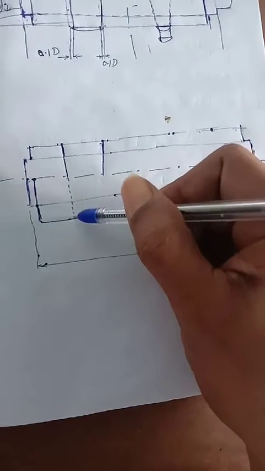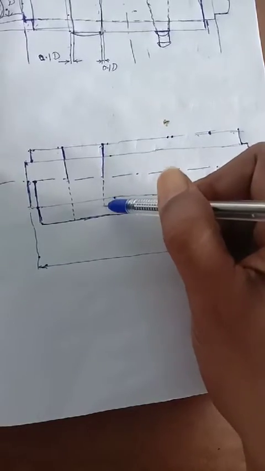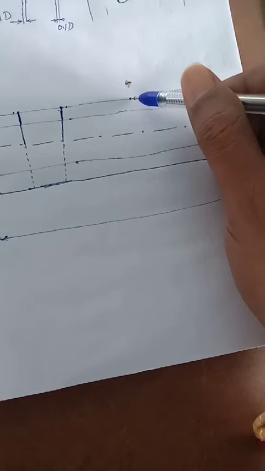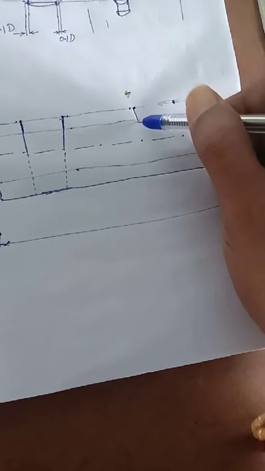This is an important part. Okay, we must be careful about this. This is the gap. Okay, and similarly we are going to see here also, like this, at this one also like this.